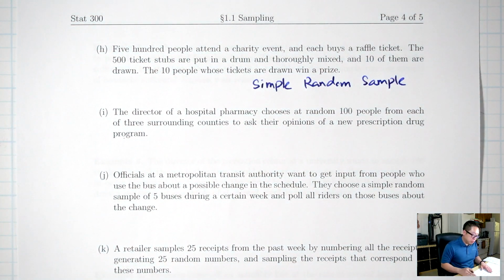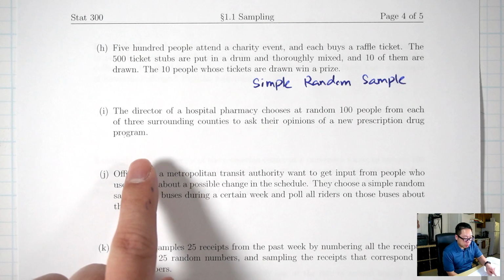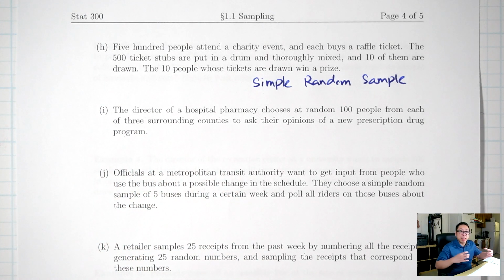Part I. The director of a hospital chooses at random 100 people from each of the 3 surrounding counties to ask their opinions of a new prescription drug. Okay, so we're picking people. The question here is, are these people grouped somehow? It does mention 3 surrounding counties, so these people are grouped by counties, right?